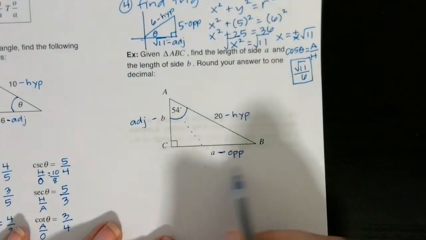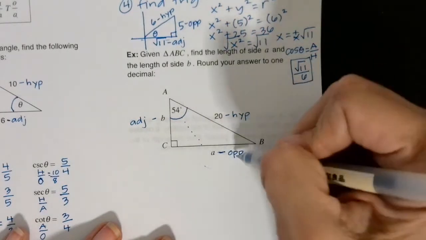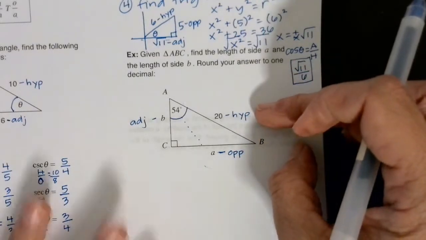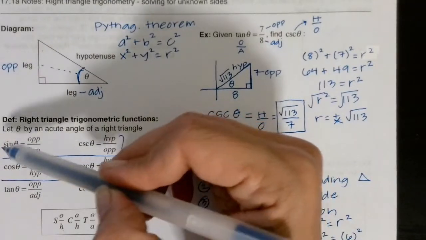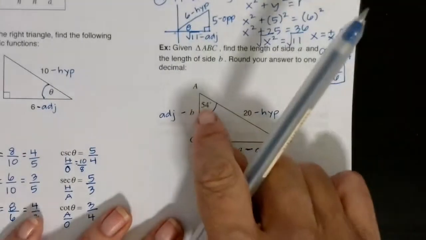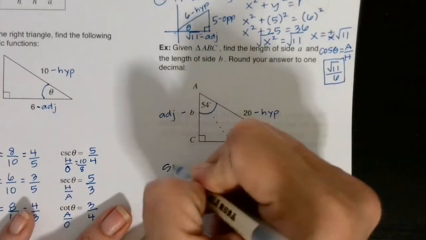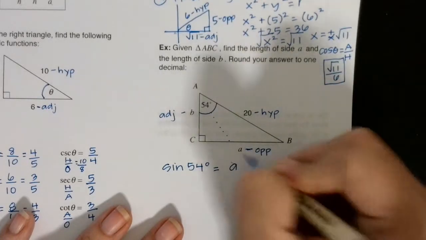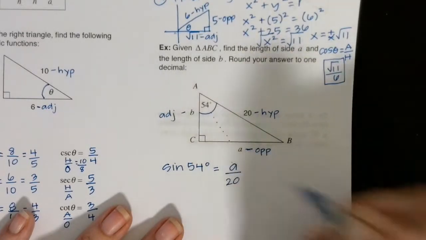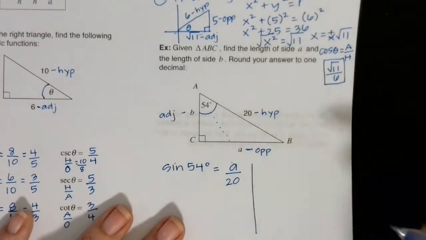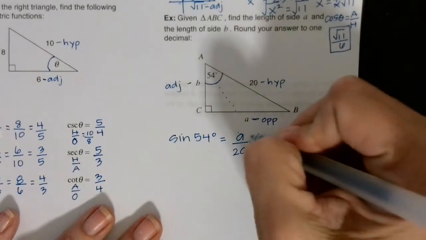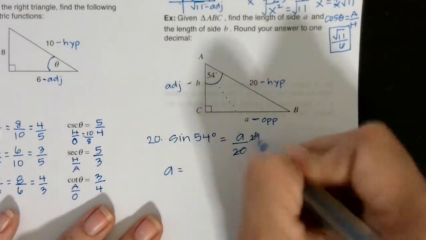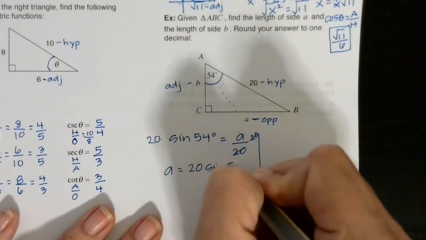So if I want to know A, I'm going to need to use opposite over hypotenuse. Which trig function is opposite over hypotenuse? Oh, that's sine. But I actually have the angle. So I'm going to write the sine of 54 degrees equals A, which is opposite, over 20. So I set up a little equation there. We're going to set up another one in a minute. And so I'm just going to multiply both sides by 20. So I get A equals 20 sine 54 degrees.